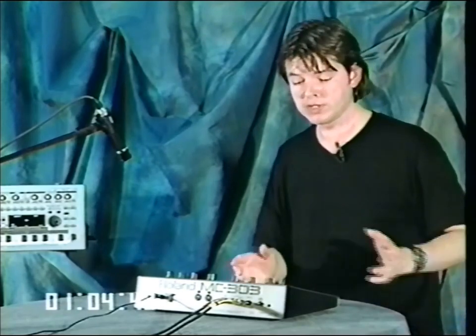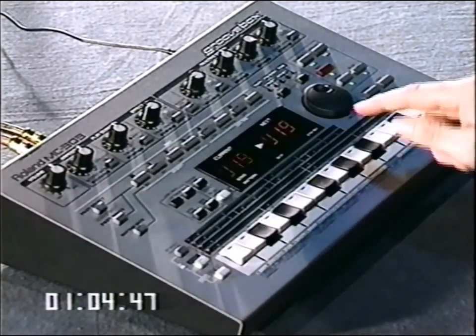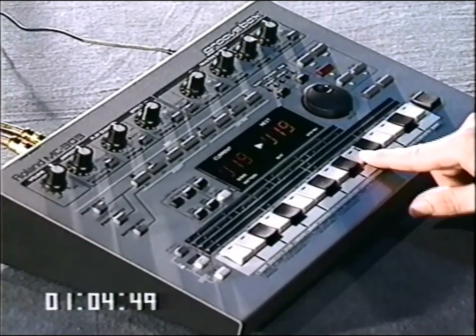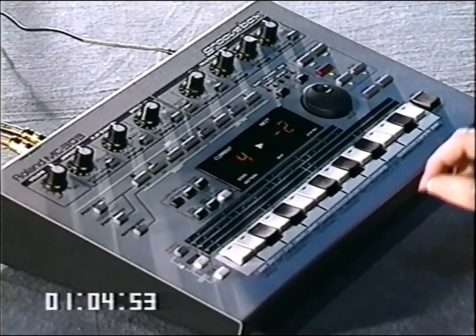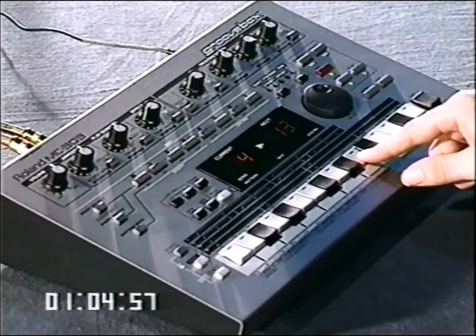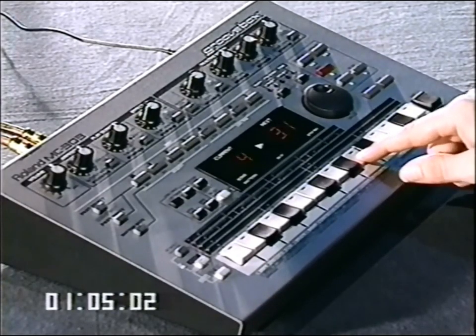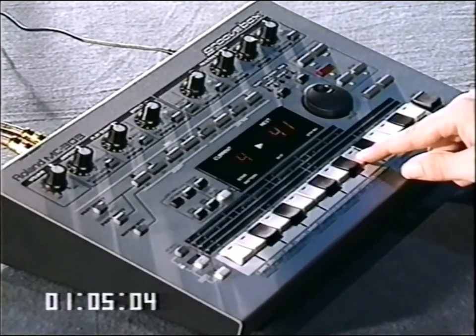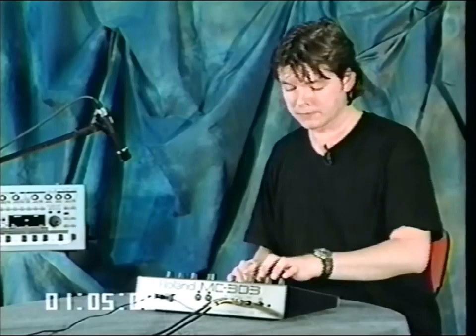Now to part one. We don't need the arpeggiator for this, so I'm going to switch the arpeggiator off. Switch to part one. There's the sound. Record, play, again 2-bar counting. 2, 3, 4. Now to part 3.